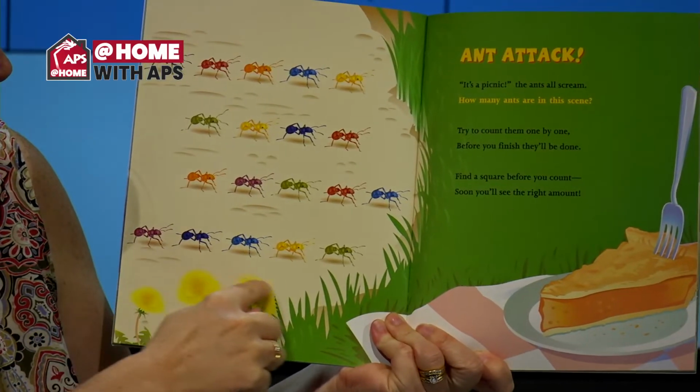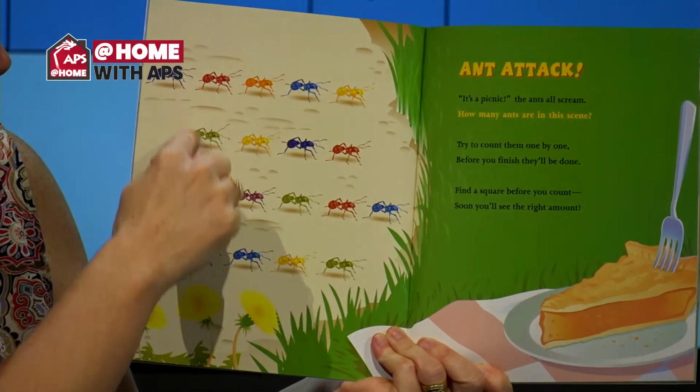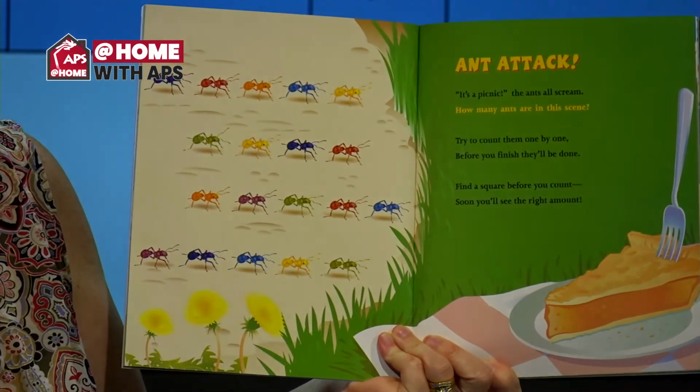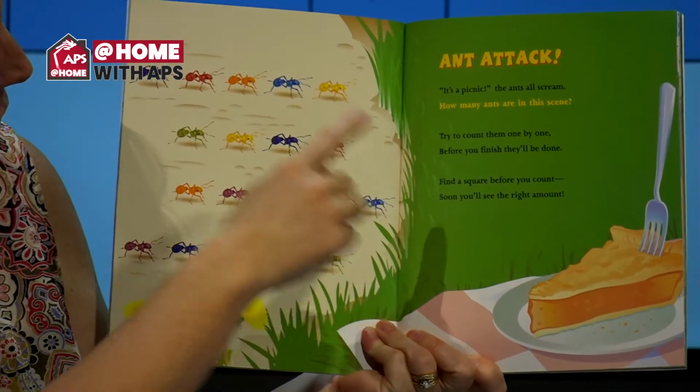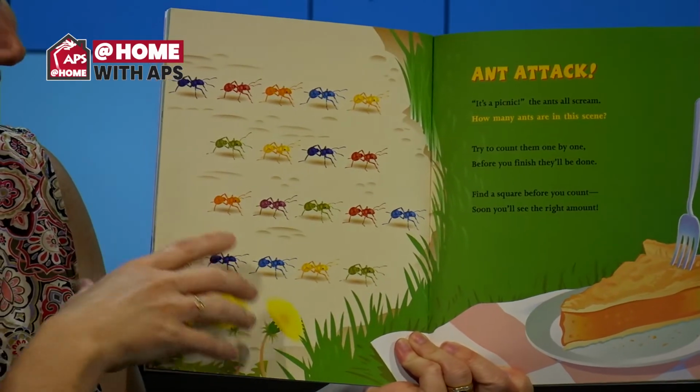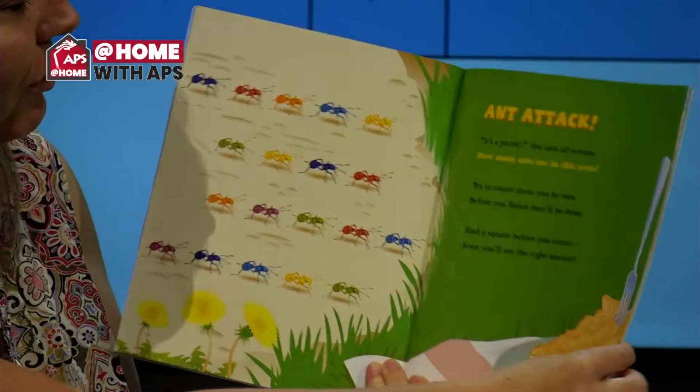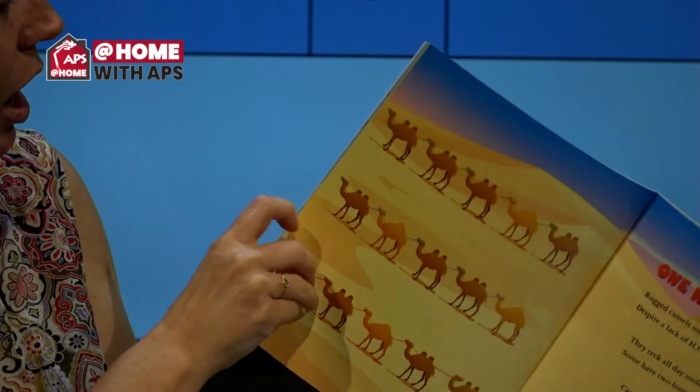Do you see the square right here of a 4 by 4 ants? How many's in 4 by 4? 16. And then there's 1, 2, 3. 16 plus 3 is 19. So let's go on to the next one.